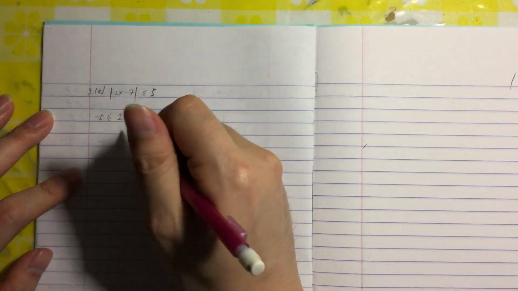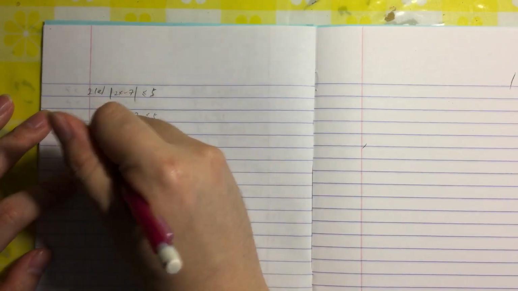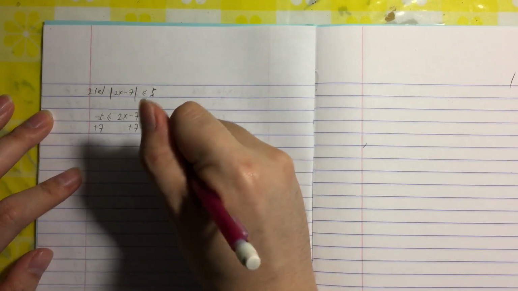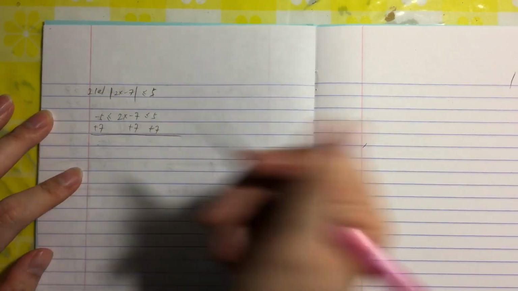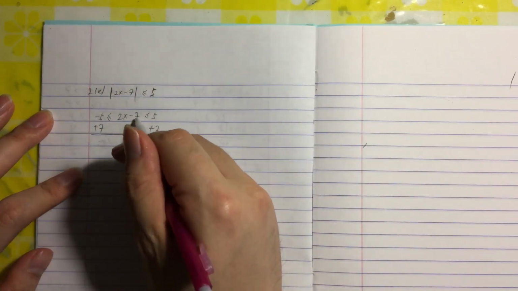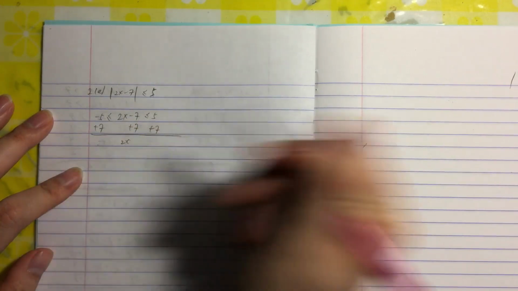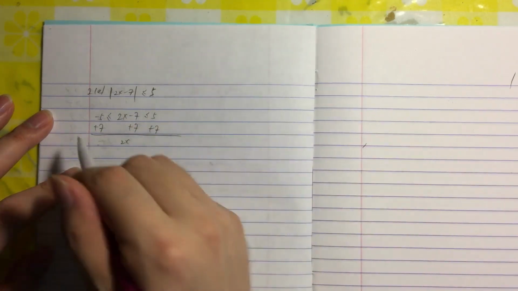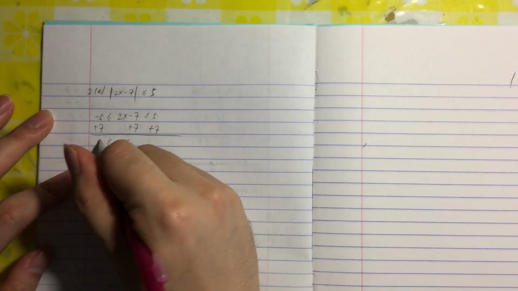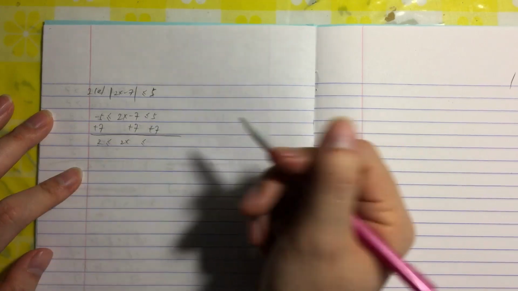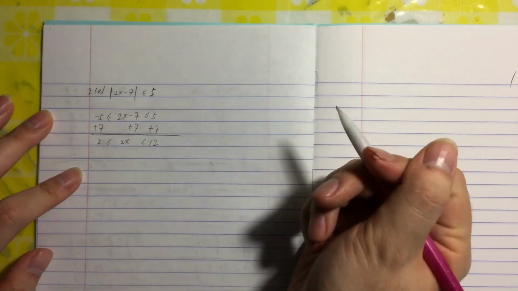Let me eliminate 7 first. I can add 7 to all 3 parts. So in the middle, 7 can cancel, and we get 2x by itself. On the left side, negative 5 plus 7 is 2. On the right side, 5 plus 7 is 12.